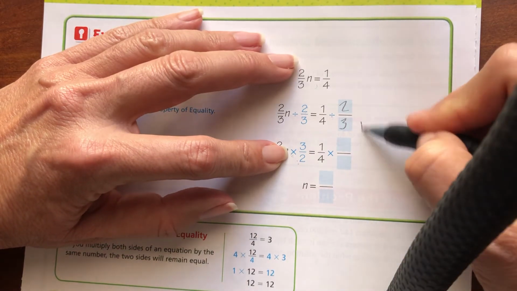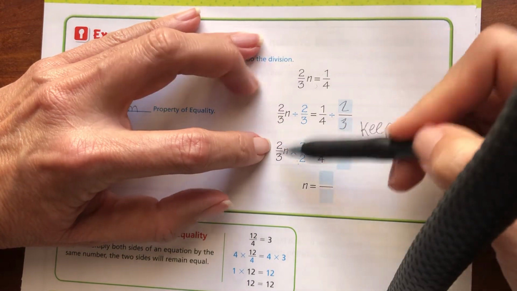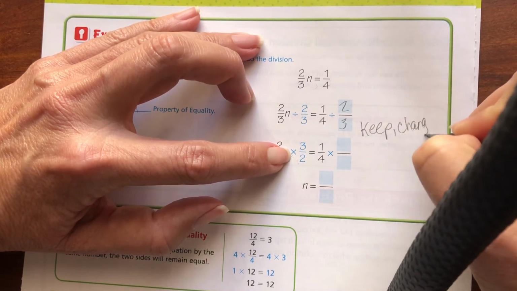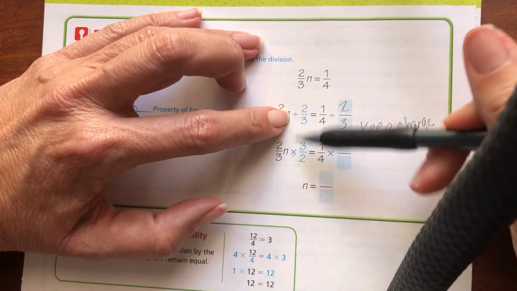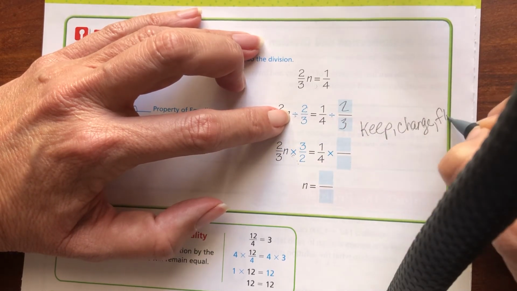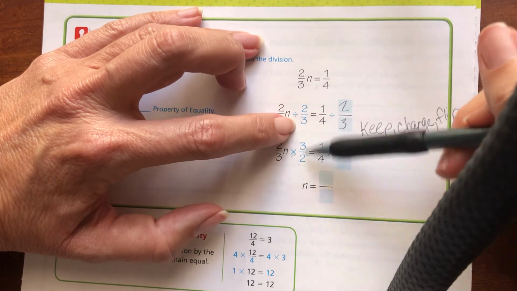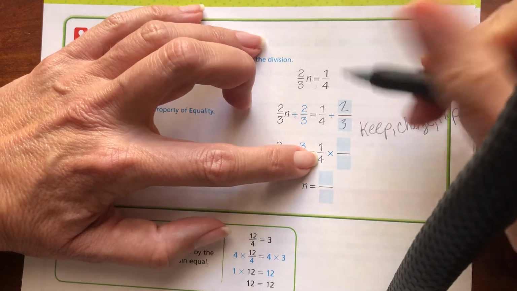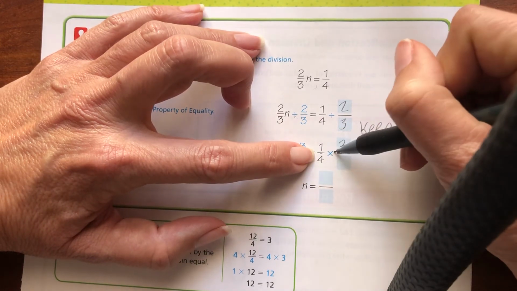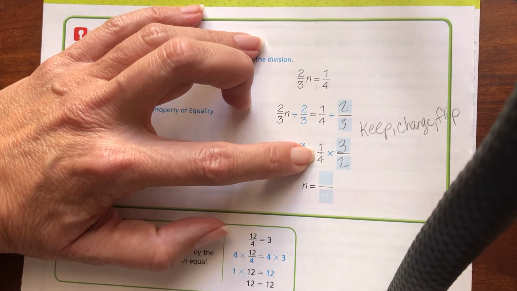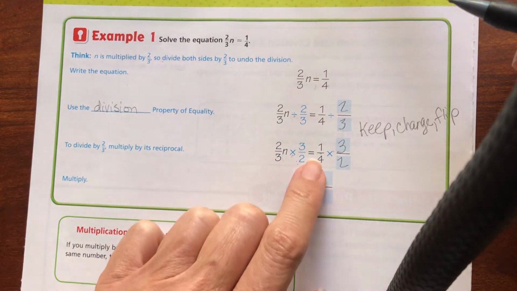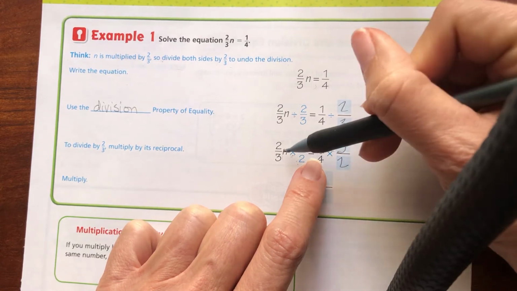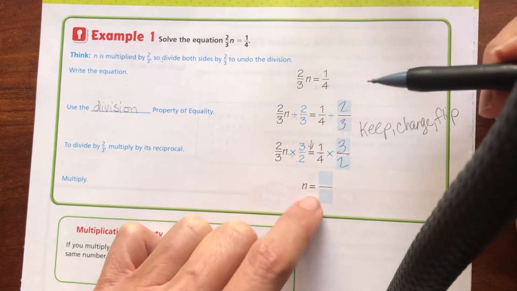Remember, keep, which is right here, keep, change, we change the operation, flip, and we flip the second term. All right, but whatever we do to one side, we have to do to the other. So we did keep, change, flip over here also. This is like the middle of our balance. Everything we do to one side, we have to do to the other to keep it in balance.